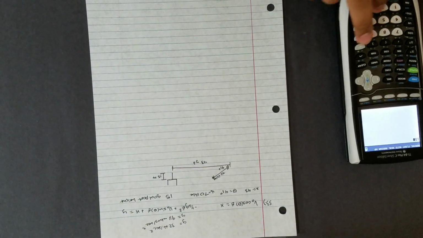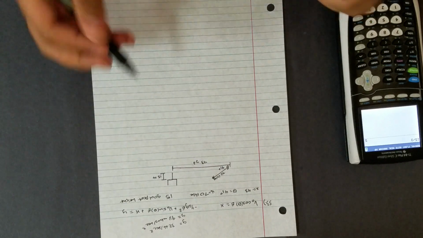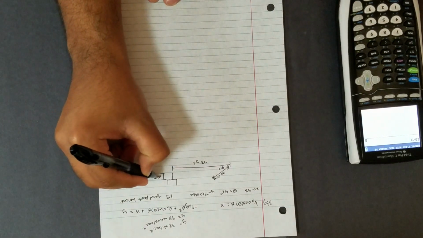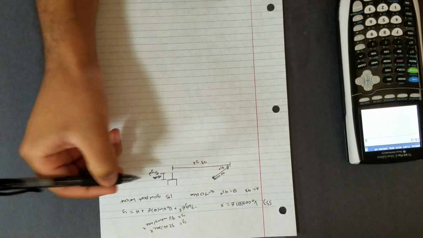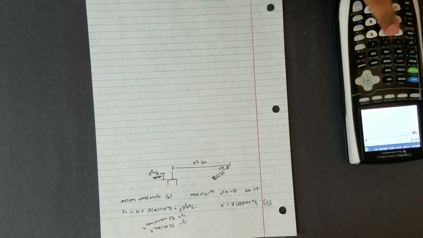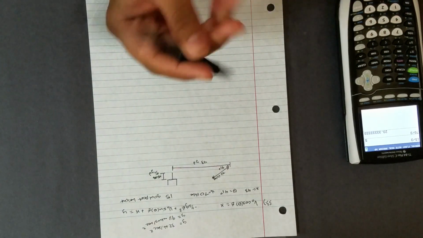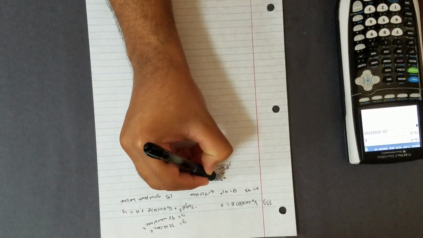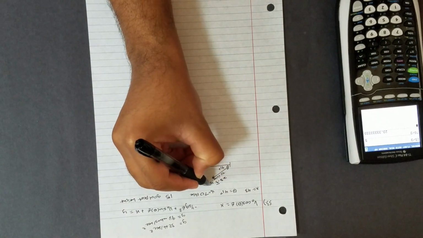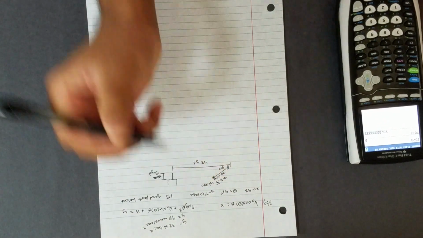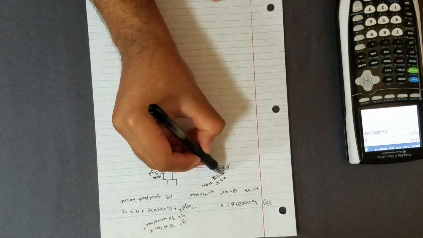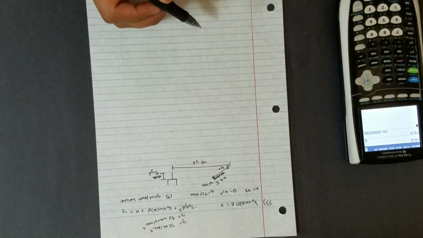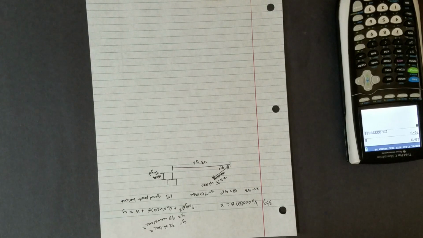So, 15 feet divided by 3 will get us 5 yards. And 70 divided by 3 is not divisible, so it gets us 23.3 repeating yards per second at a 41-degree angle.